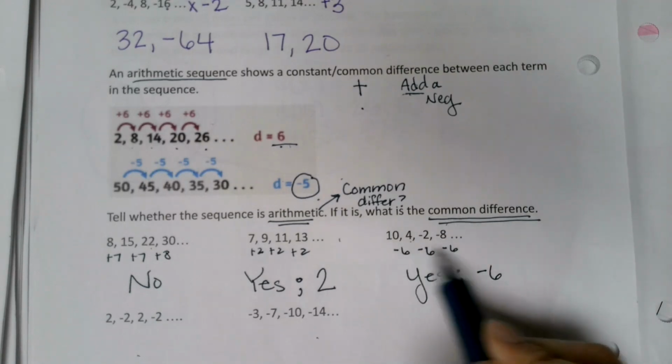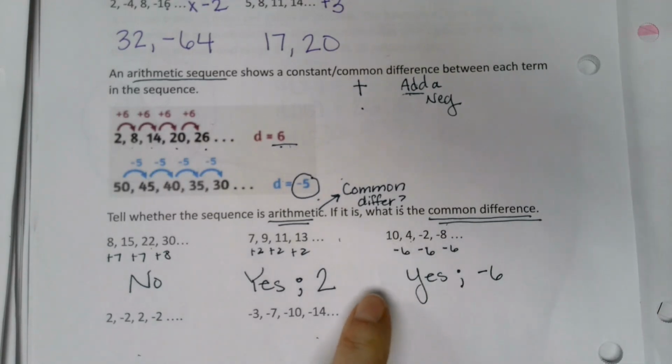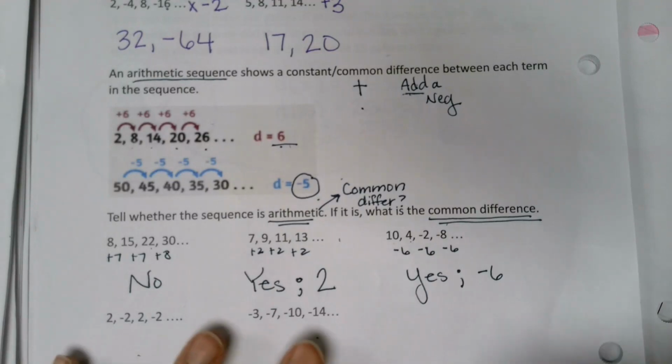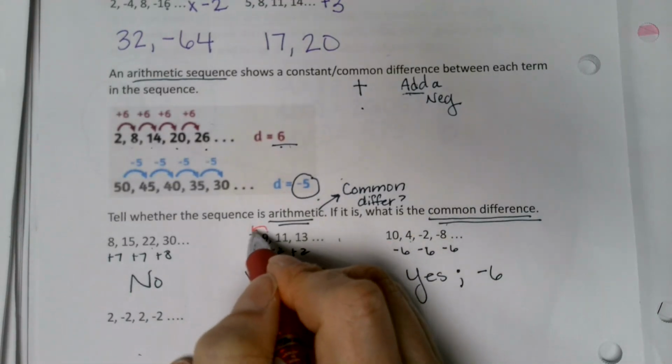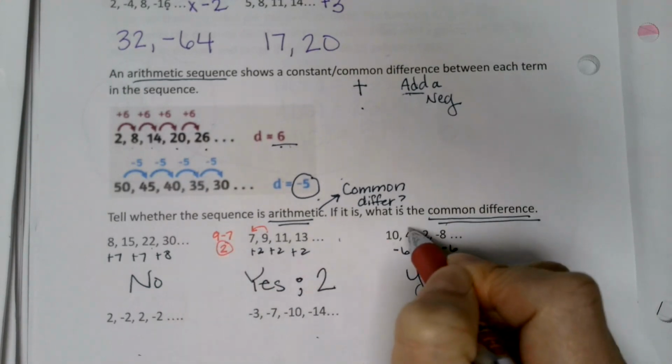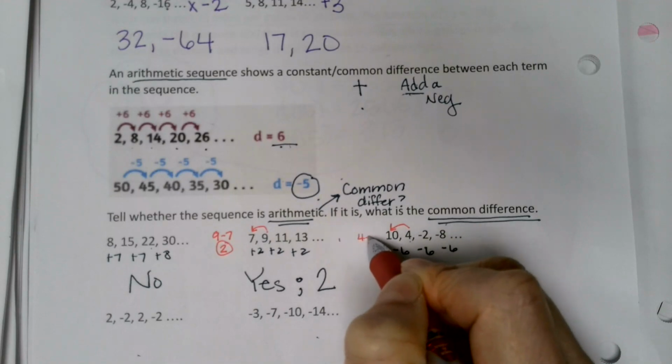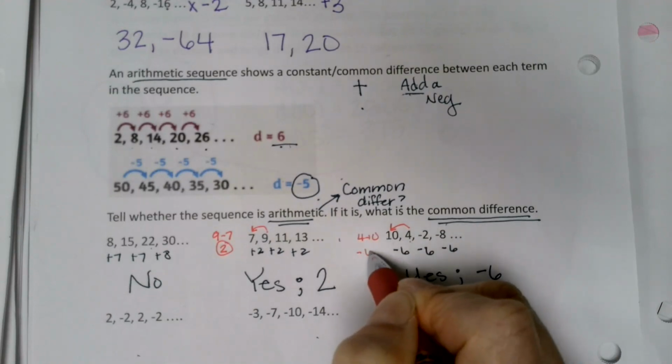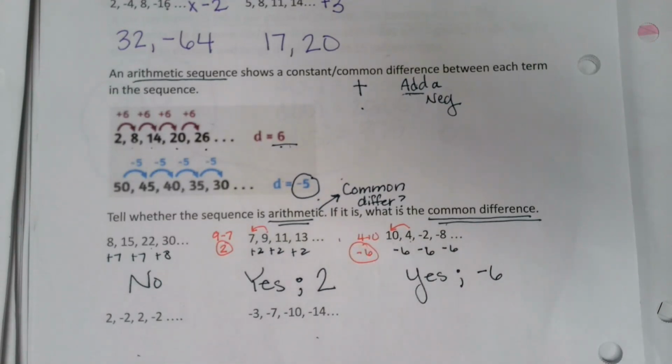If you're ever struggling to find what that common difference is, you can just go backwards and subtract. So if I went backwards and said 9 minus 7, I would get 2. If I go backwards and take 4 minus 10, I would get a -6, my common difference.